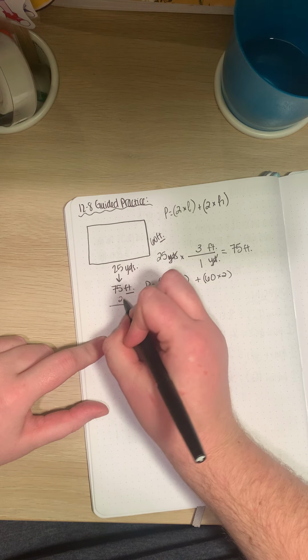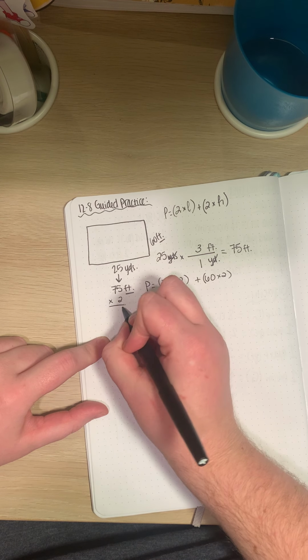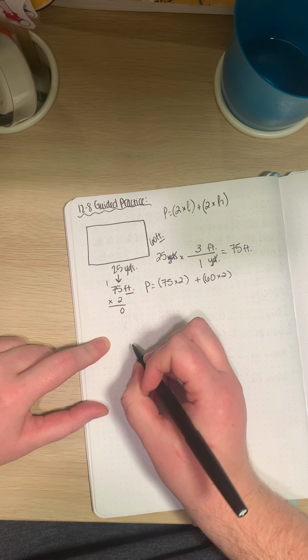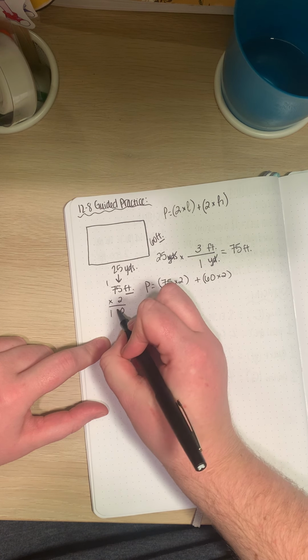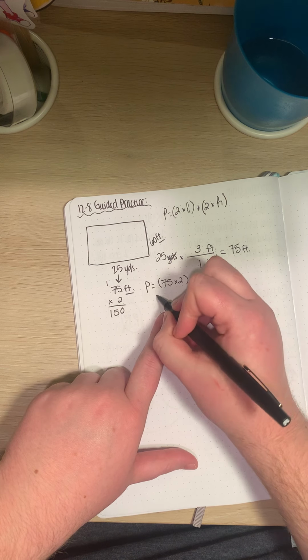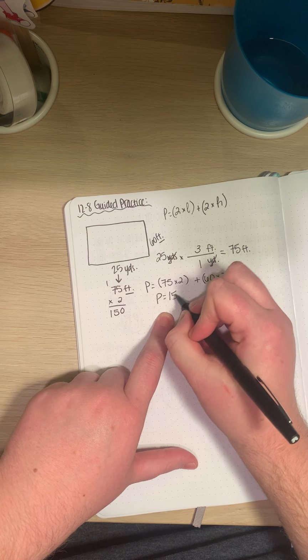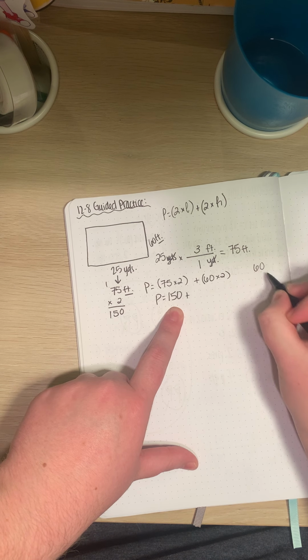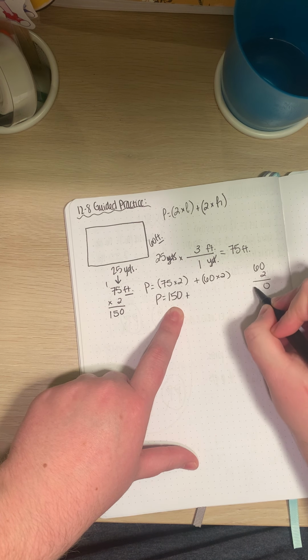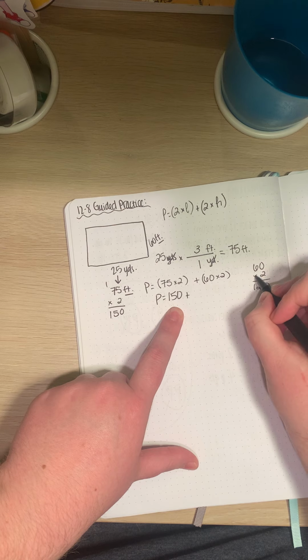So I have 75 times 2. If we need to do it this way, we can. That is okay. 5 times 2 is 10. My 7 times 2 is 14. Plus 1 is 15. So I have P equals 150 plus, and then we can do that with 60 as well if we need to. 60 times 2 is 120.